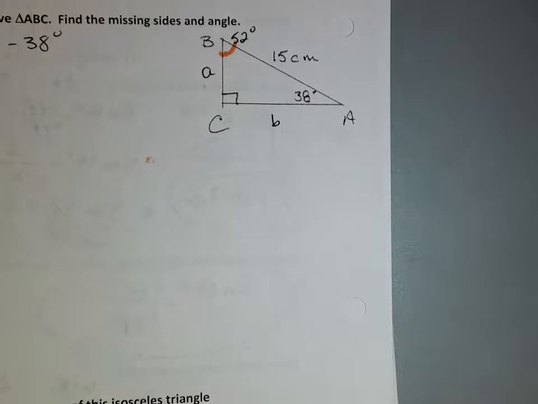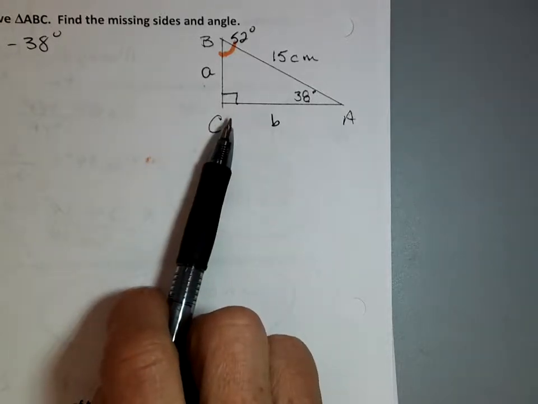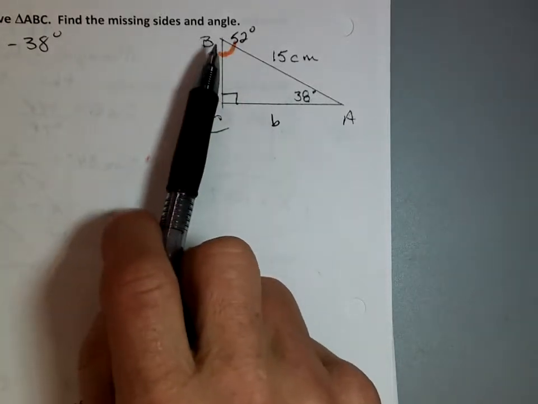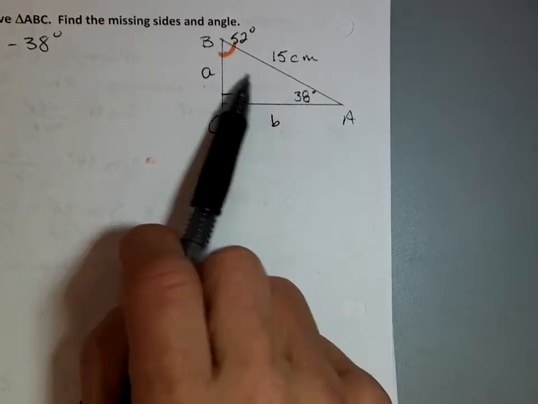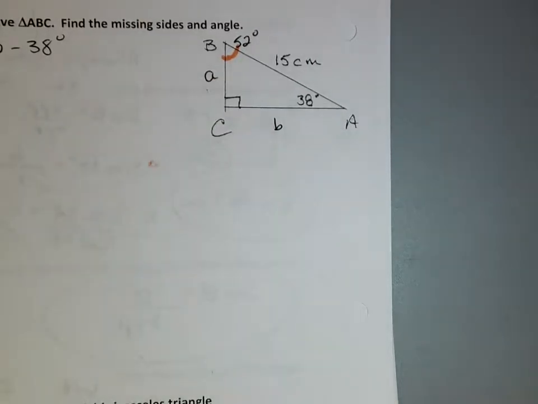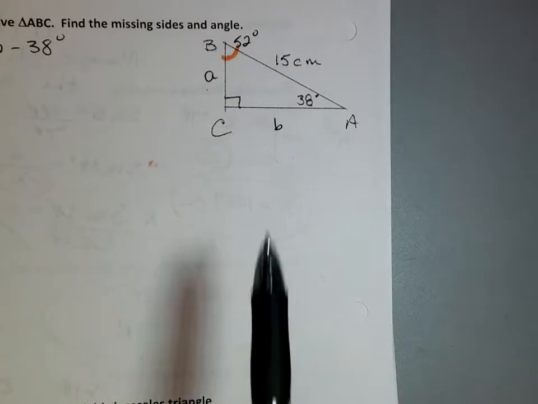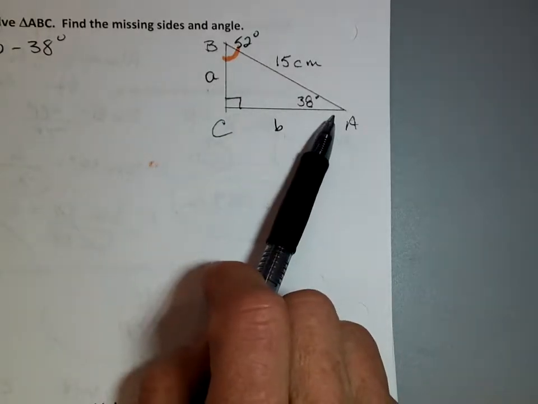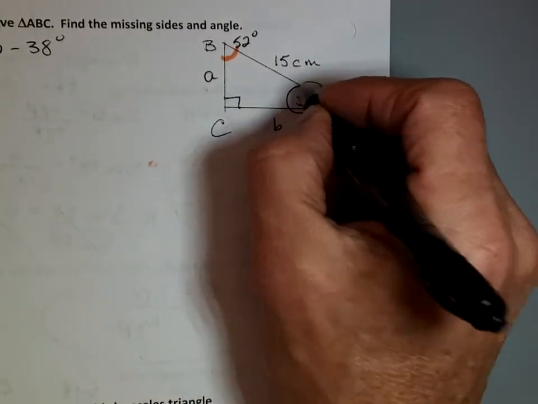Now we need to find either little a or little b. Everything starts from the angle. Now Landon said something about can you use the other angle? Sure. You have two angles. Don't use the 90. Never use the 90. I could either use angle A or angle B. So, I don't know, Annika, what's your favorite? Do you want to use B or A? It does not matter. So we're going to use angle A.